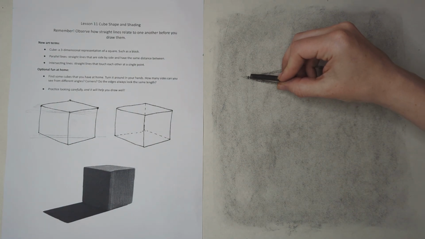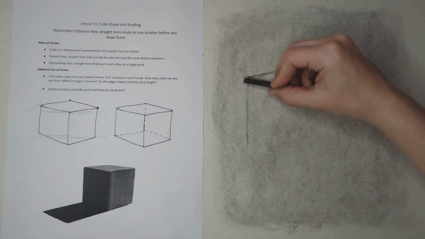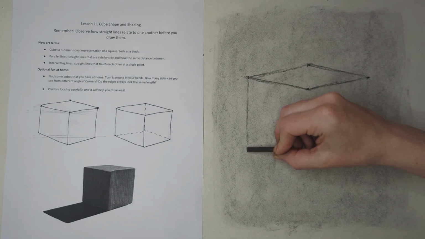So again, straight lines, and you can just estimate about what might look like a cube. It might be a little longer.